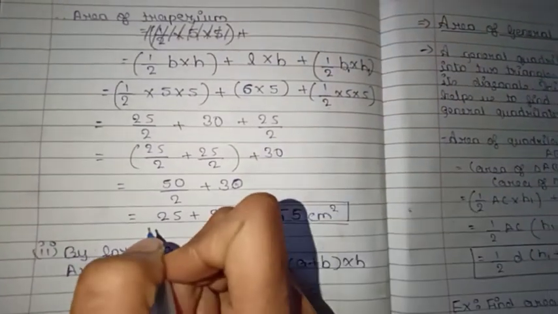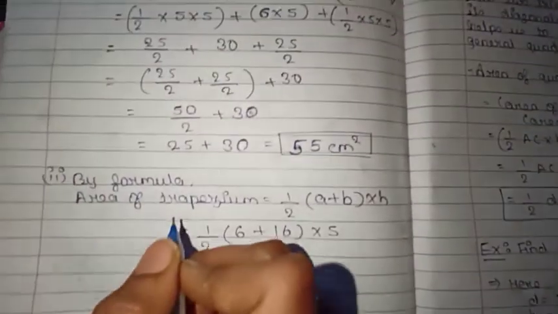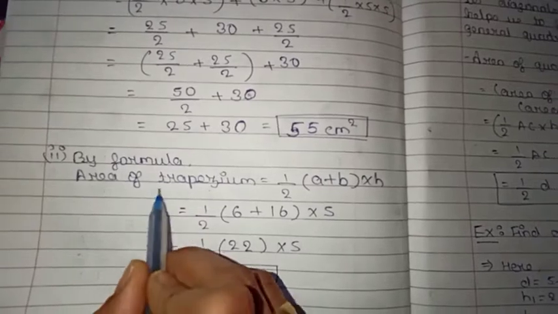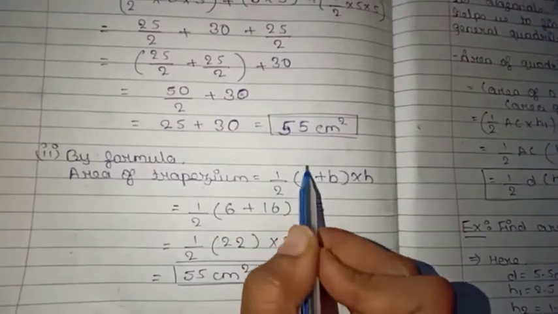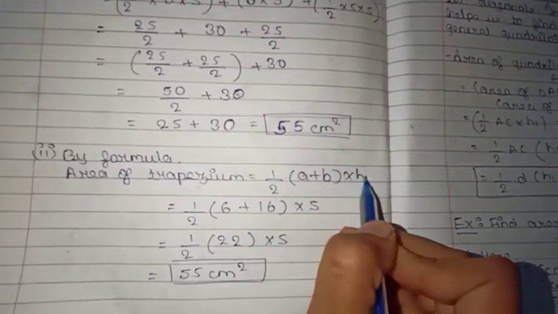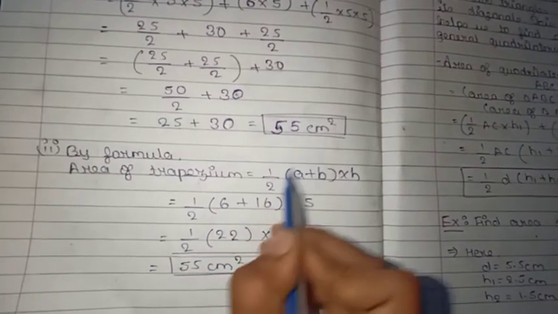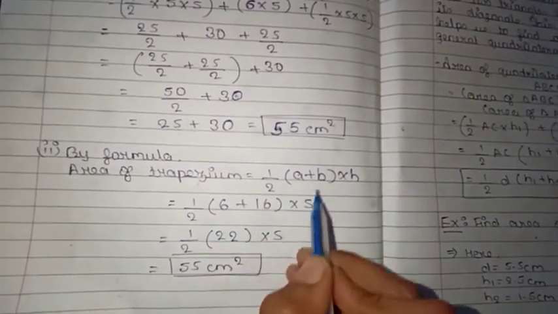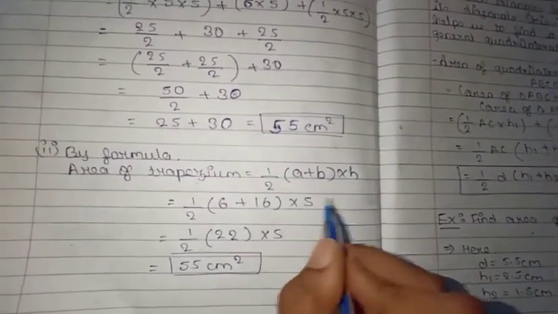So what is our next step is, second we will find out directly with the formula. According to the formula, area of trapezium is half sum of the opposite parallel sides, that is A plus B multiplied by height. Half A plus B. A is the top, that is 6, plus base will be 16, multiplied by what was the height? 5 centimeter.